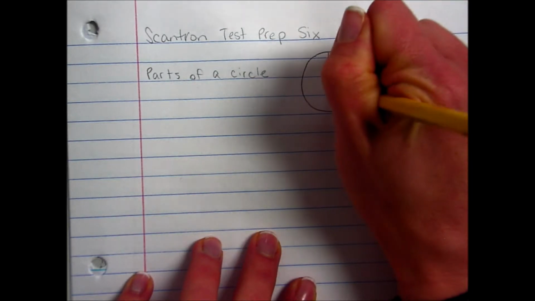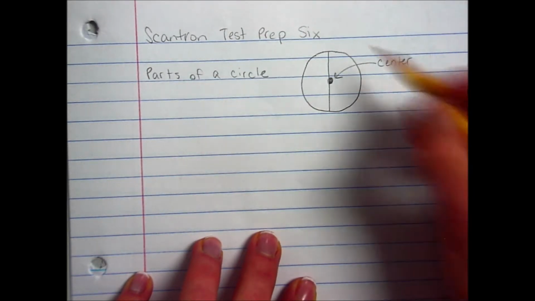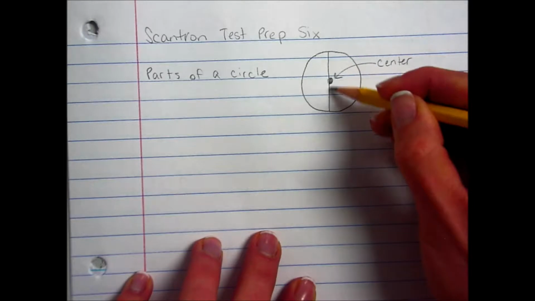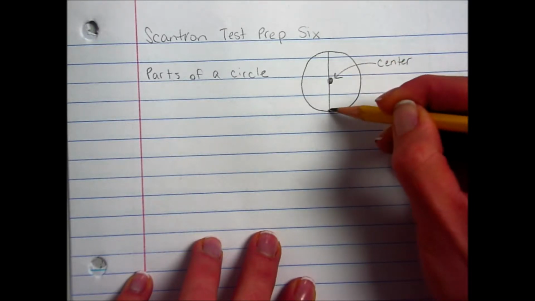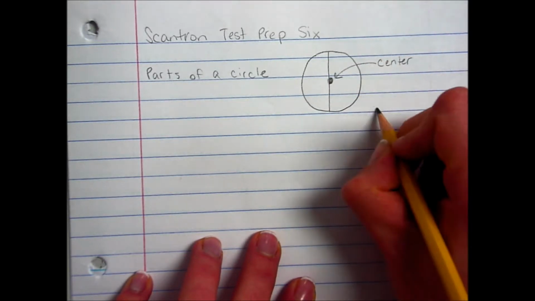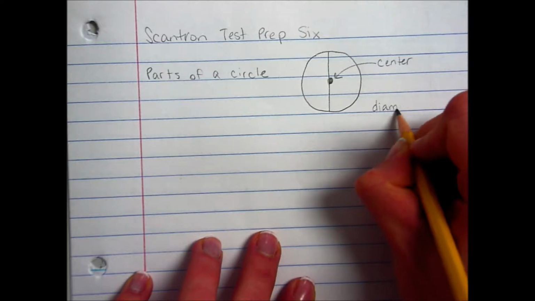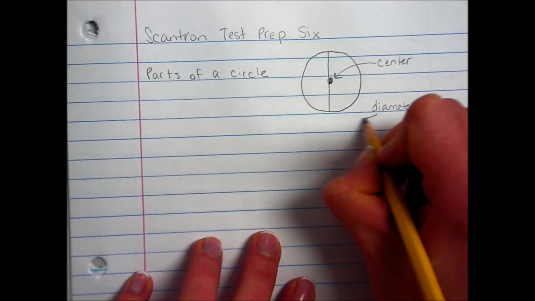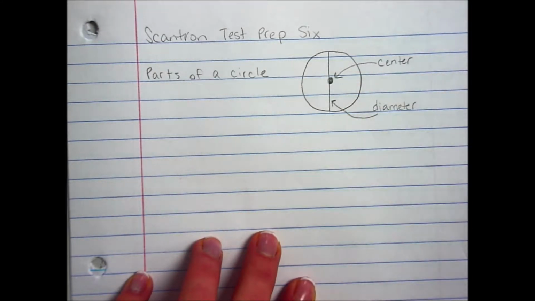We learned this word last week. If a line goes through the center and touches both edges of the circle, it's called a diameter. If you remember, we use the diameter to find the circumference by multiplying pi times the diameter.